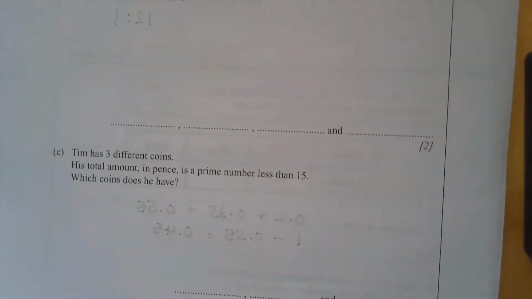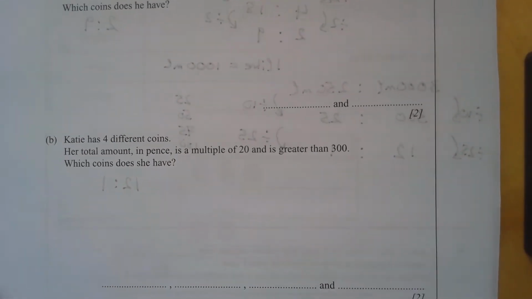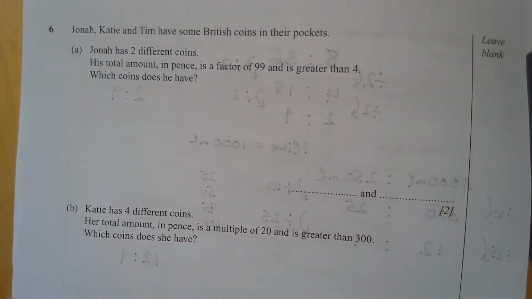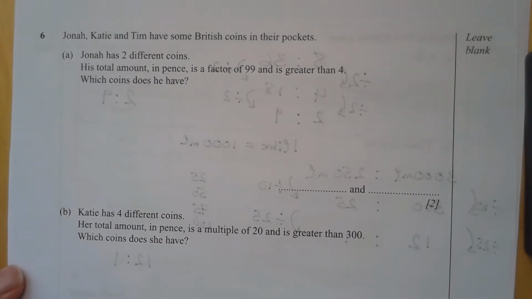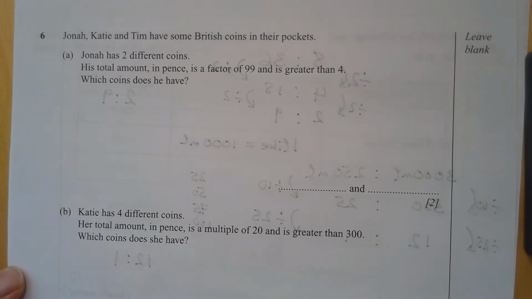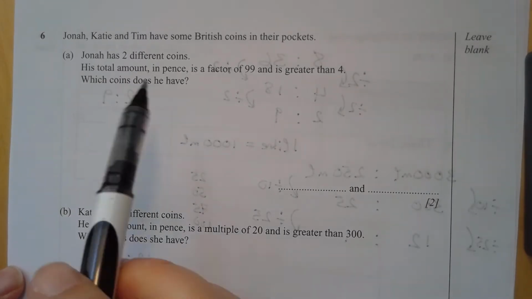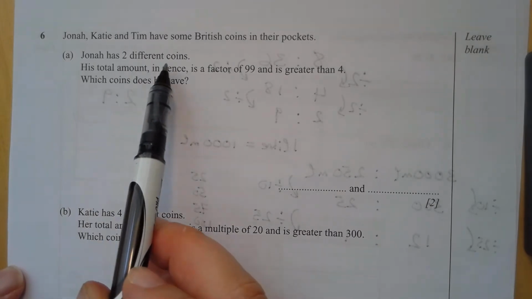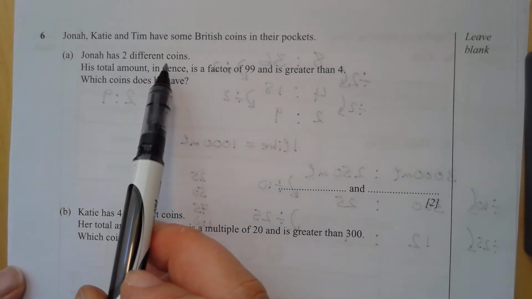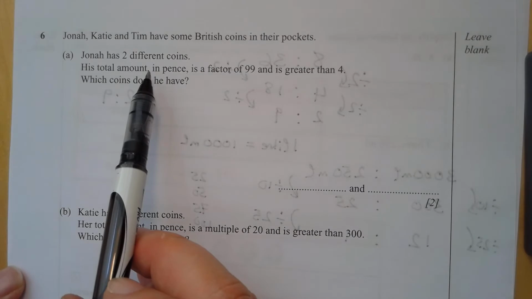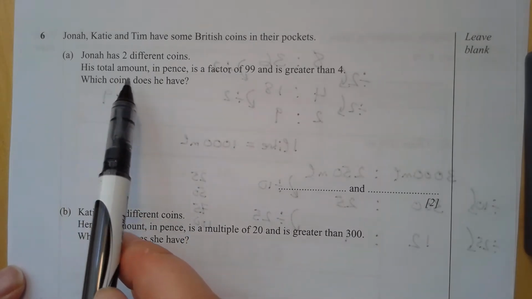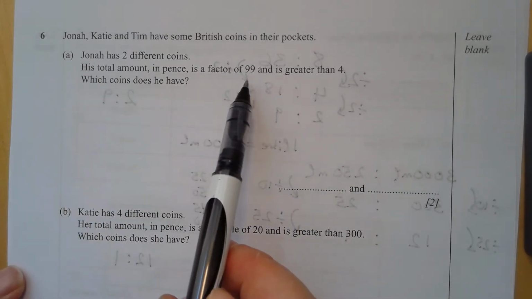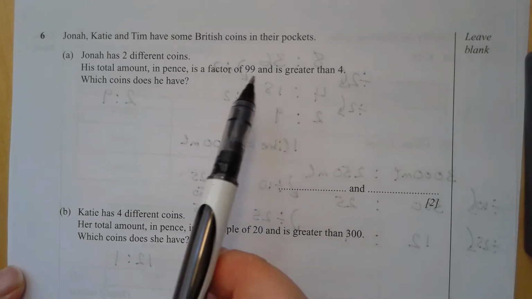Question 6. Now these questions look horrible, as in they aren't questions that we're used to, but they're about money, and you know about money. The key to these questions is that it talks about different coins. So we're looking at different coins here, they're not the same coins. Then work through the question, working out what each of the elements means.